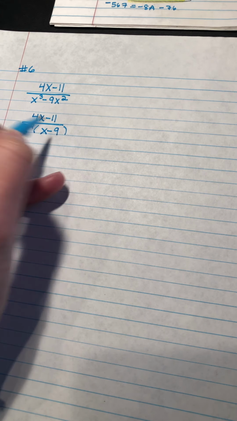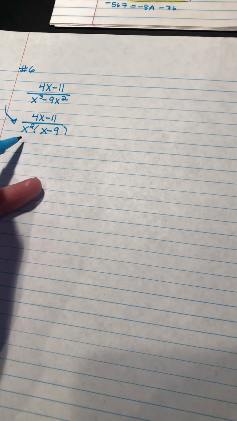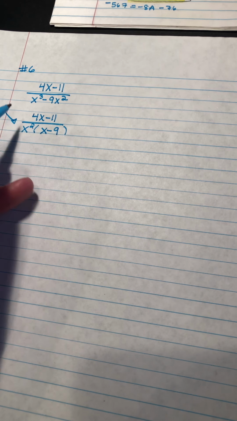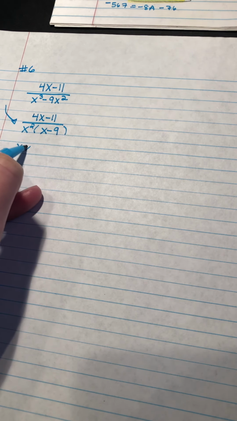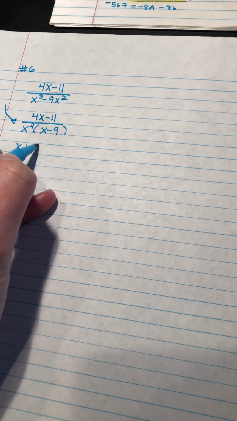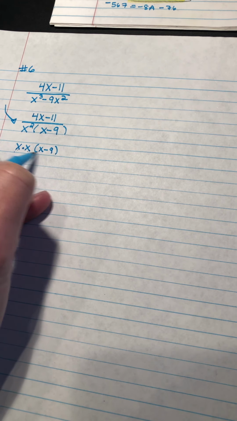Okay, now, this is also a very important problem because here is another example of a repeated factor, just like we saw in example 5. Remember that x squared is secretly x times x, which are actually 2 factors. So there are theoretically going to need to be 1, 2, 3 fractions here.